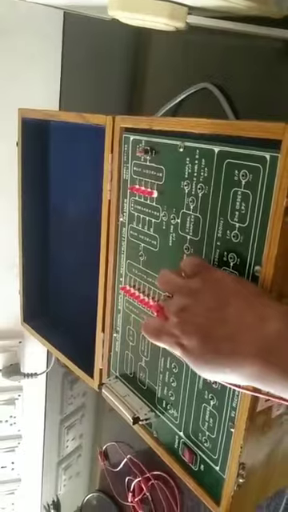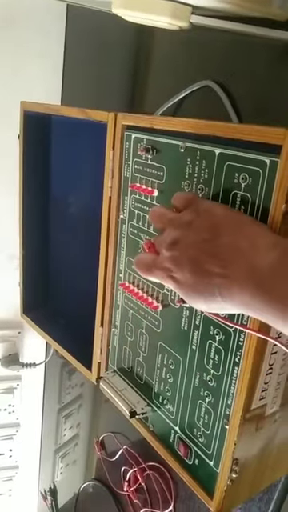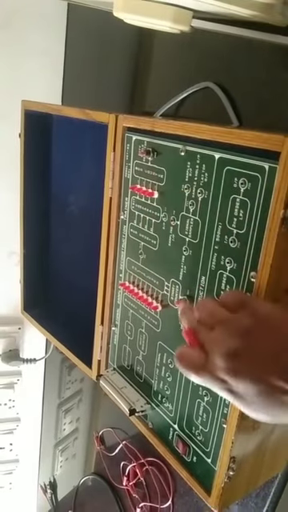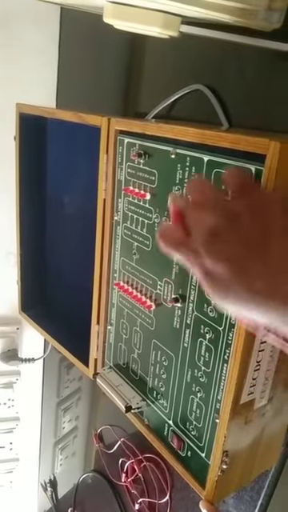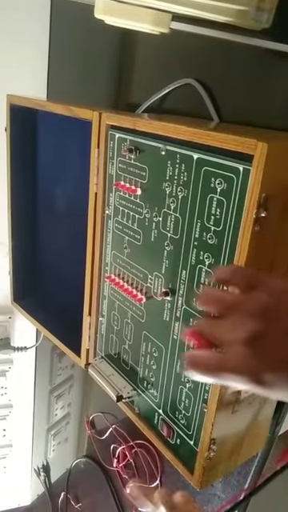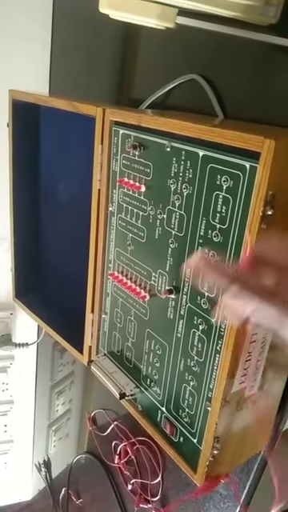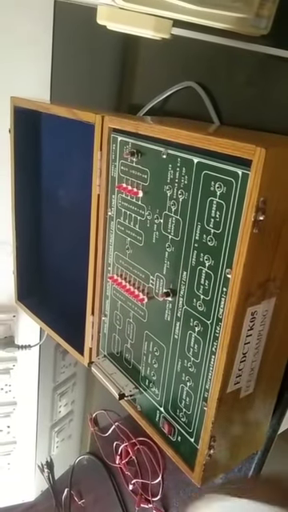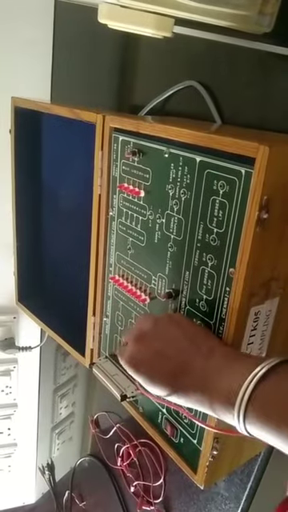This is our modulating signal. This is the carrier signal, the DC BCD counter. This is the comparator and this is the modulating input. From this we have to find out the sampled output and the reconstruction output. This is our sampling signal.